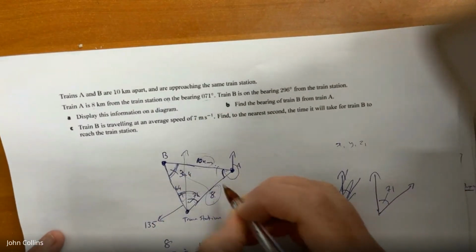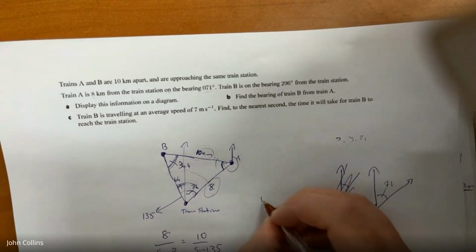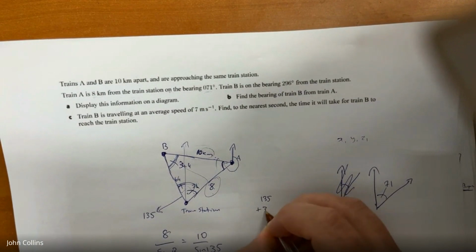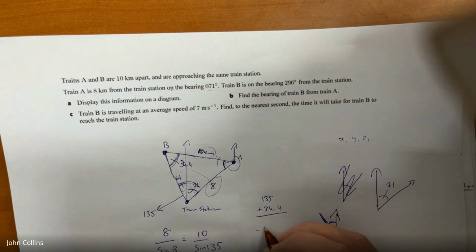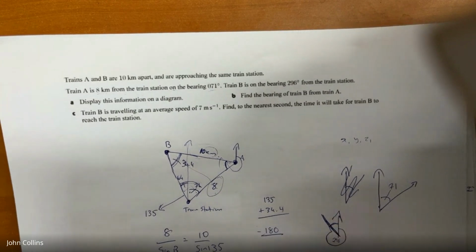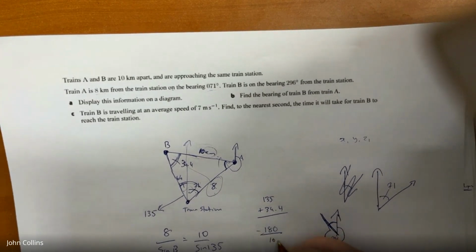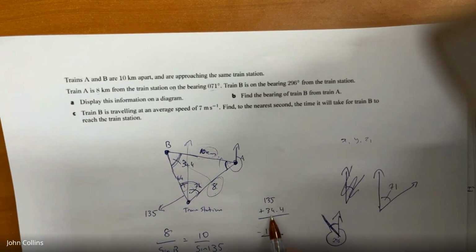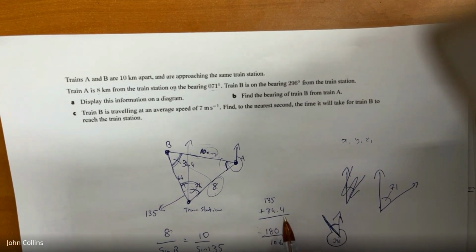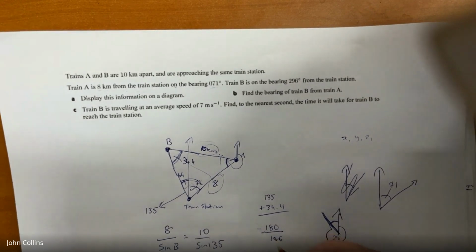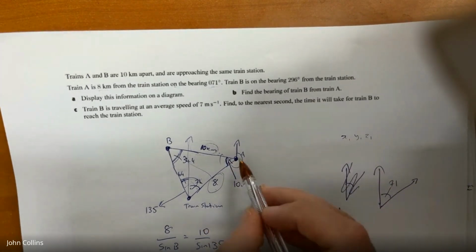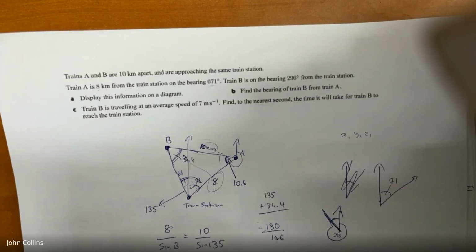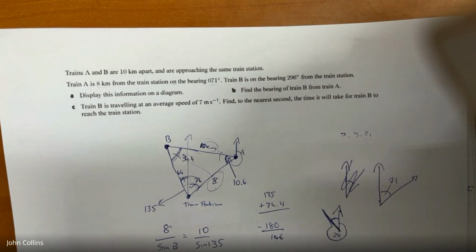What's this angle over here? 135 plus 34.4. Add those together and take it away from 180. And you'll get 10.6. That's 169.4. Okay, so 10.6 is this angle. What else do I need? 10.6 here. So I need the entire bearing. Yes. What is the entire bearing?